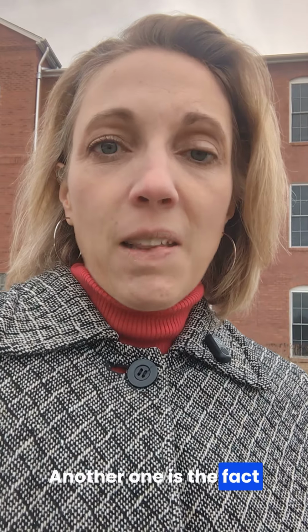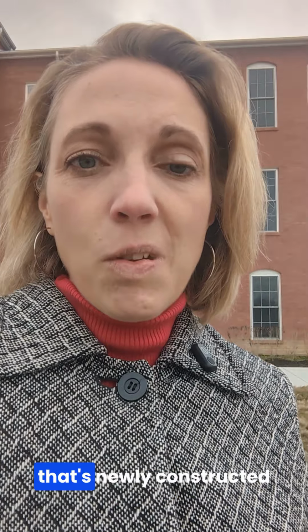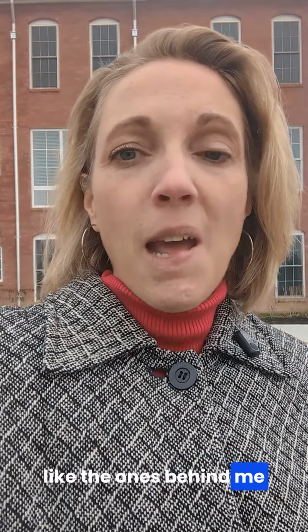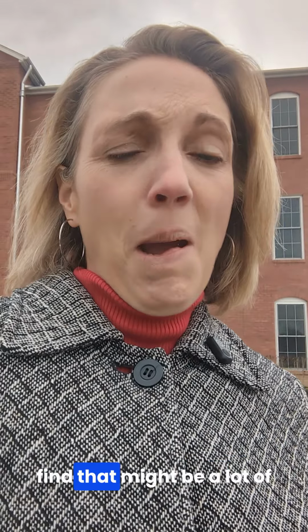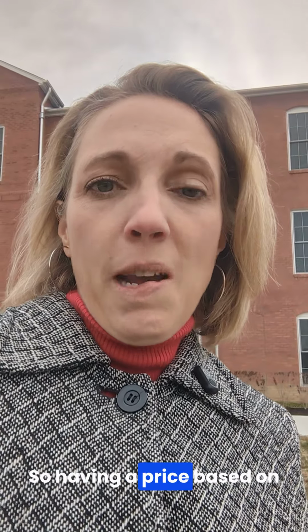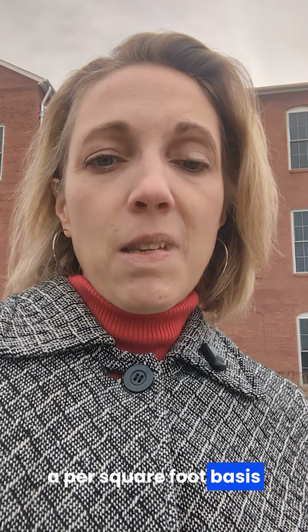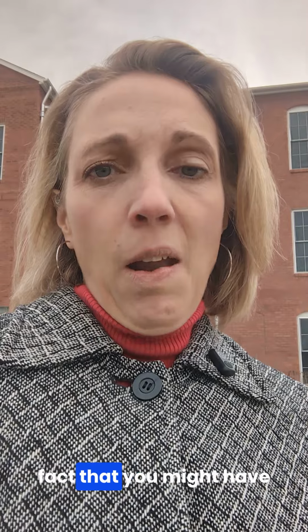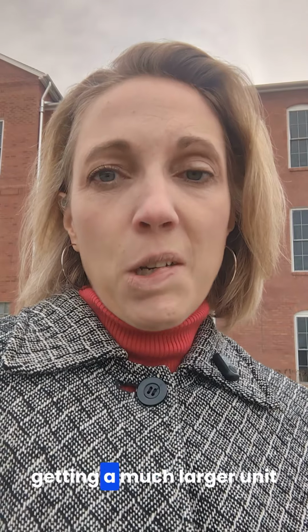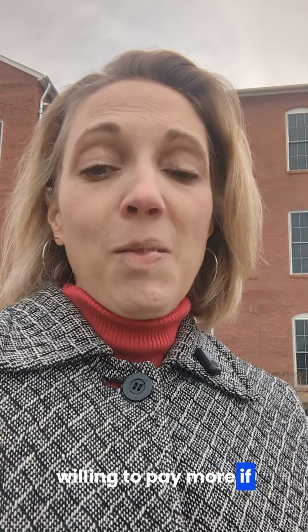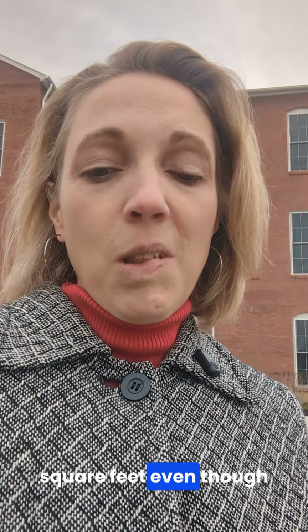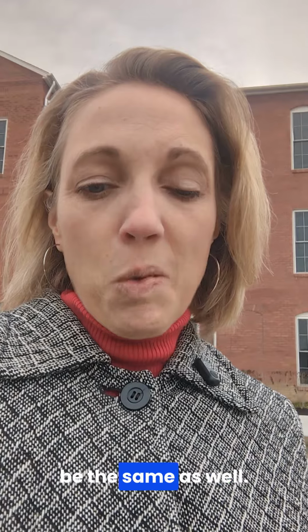Another one is the fact that, of course, you have apartments of different sizes. You might have stuff that's newly constructed, like the ones behind me, that are generally going to be smaller than some of the older stuff that you'll find. It might be a lot of square footage for the money. So having a price based on a per square foot basis can equalize the fact that you might have some tenants getting a much larger unit and, consequently, probably willing to pay more if they're getting more square feet, even though the bedroom count might be the same.